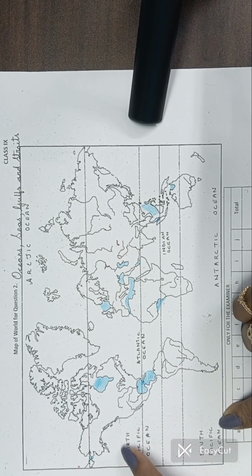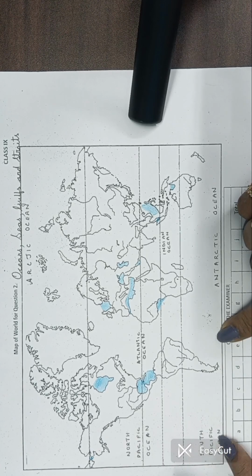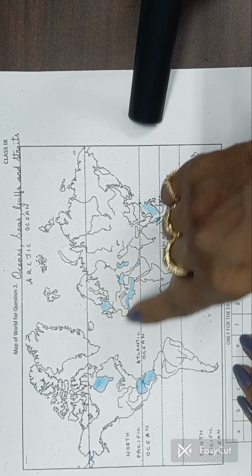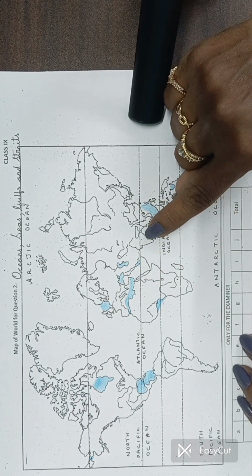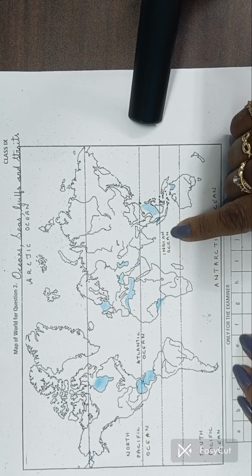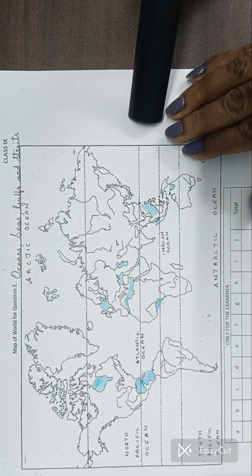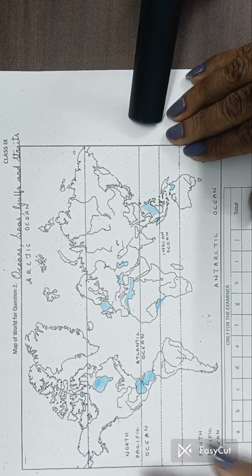Here this side we have the North Pacific Ocean, the South Pacific Ocean. In between the Americas and Africa we have Atlantic Ocean, and south of India we have Indian Ocean. These are the 5 major oceans we need to mark. We do not have to color them, only write the names.